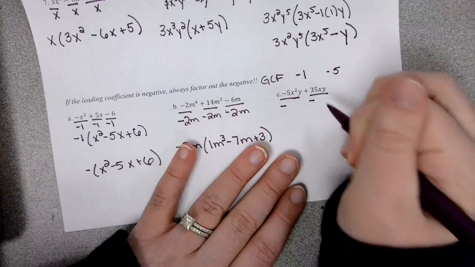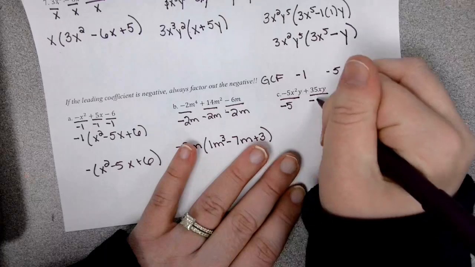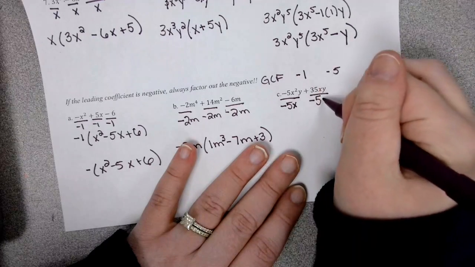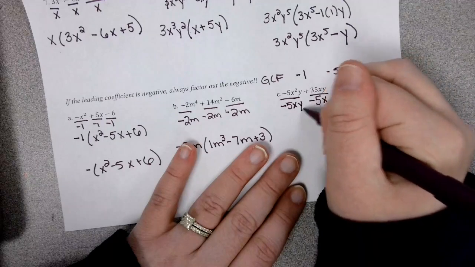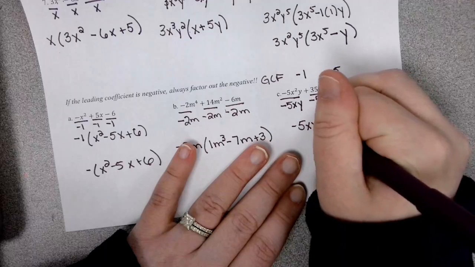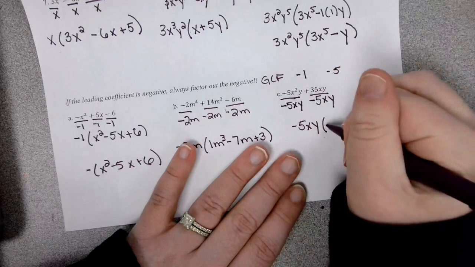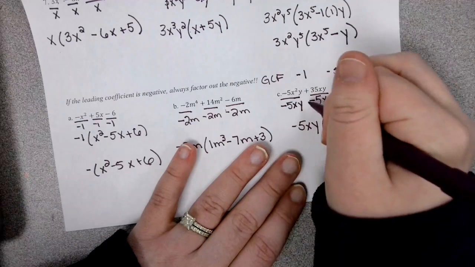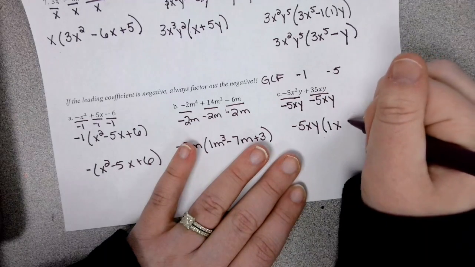Look at negative 5 and 35. The most I can take out of those is negative 5. X squared and x, I can take an x out. And then I can take y's out. My greatest common factor is negative 5xy. Negative 5 divided by negative 5 is 1. X squared divided by x is x. Y divided by y is 1.